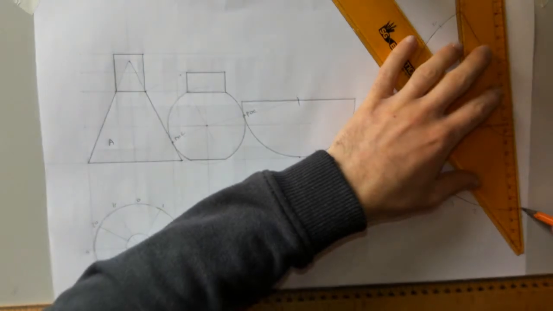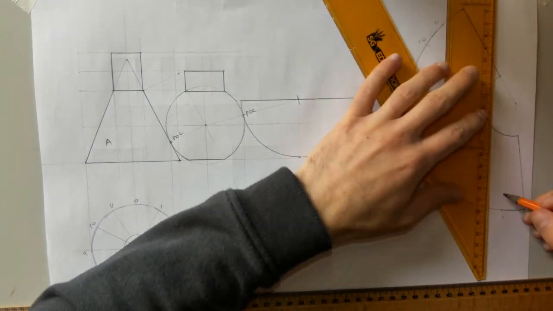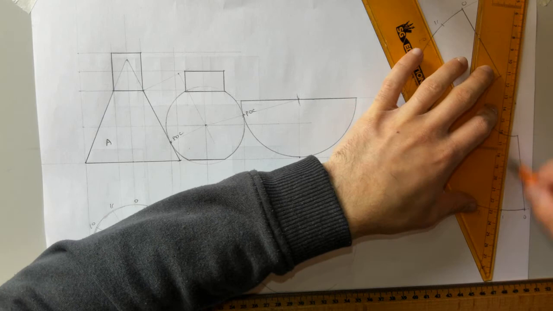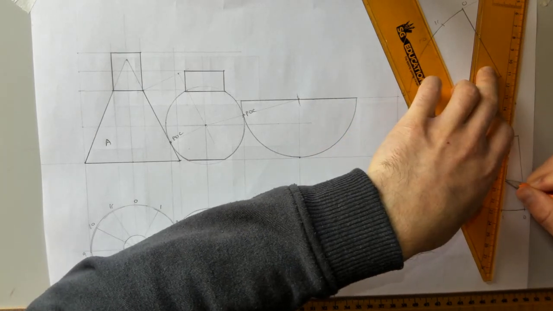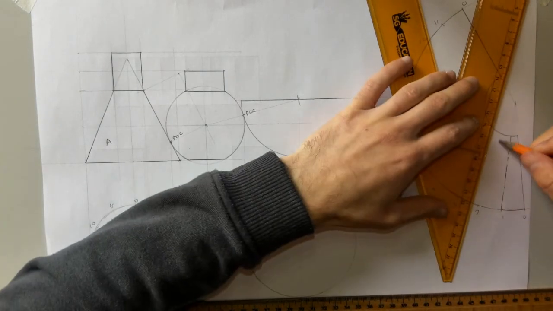So that's going to be heavy between there and there, and there and there, and then when we connect the rest, it's going to be fold lines for the rest of it.